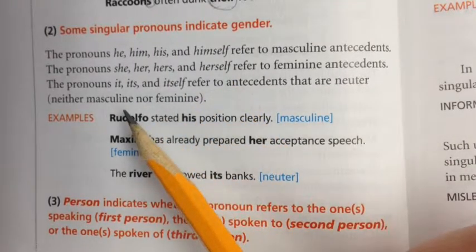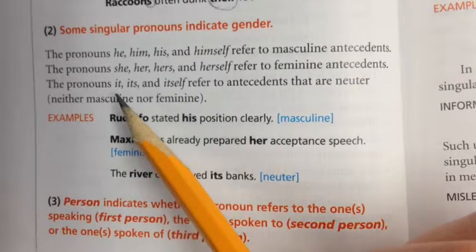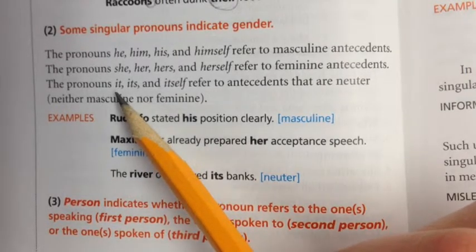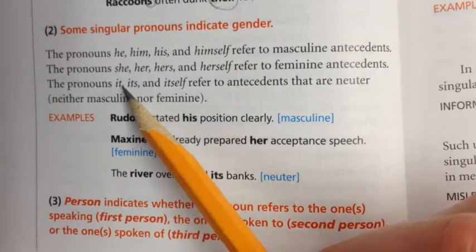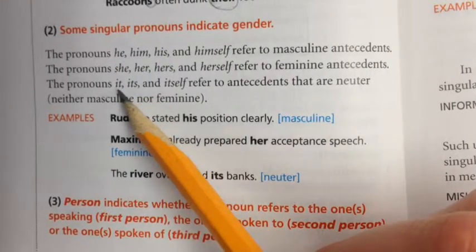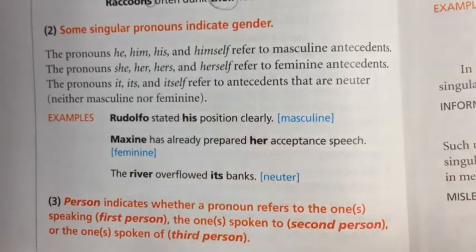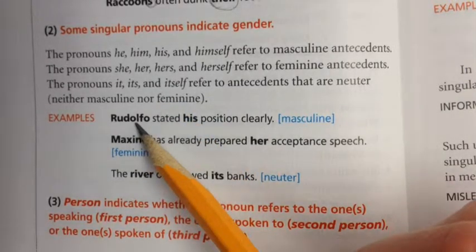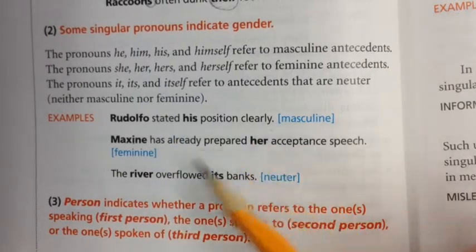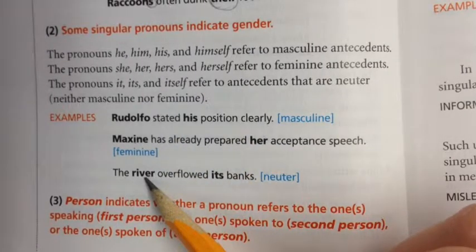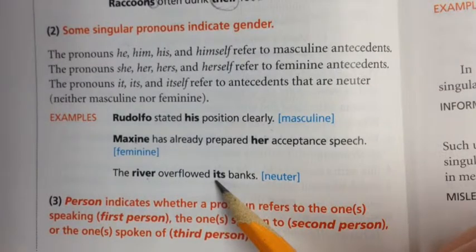And then if something is not masculine or feminine, so this would be for objects, or if something is like an animal, we usually don't acknowledge the gender of an animal. We use these words: it, its, and itself. So here's the example. Rudolfo is a boy, so we're going to say his. Maxine is a girl, so we'll say her. The river is a thing or a place, so we're going to say its.